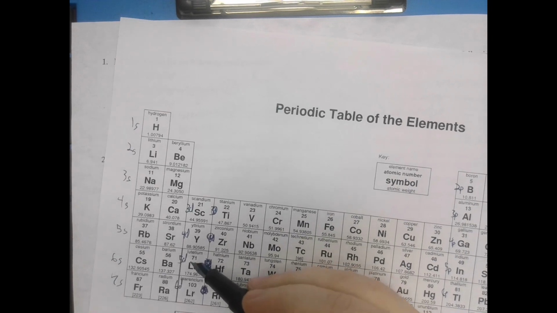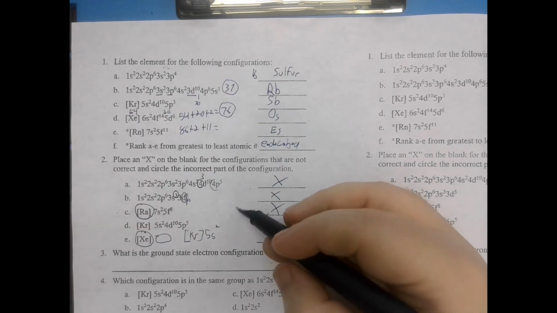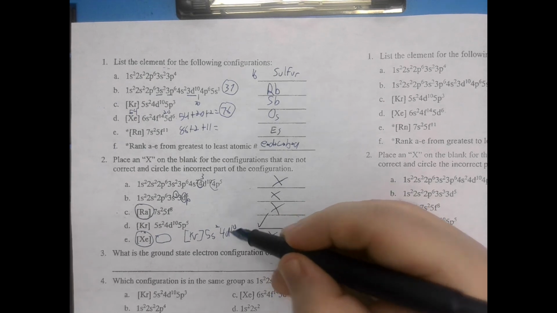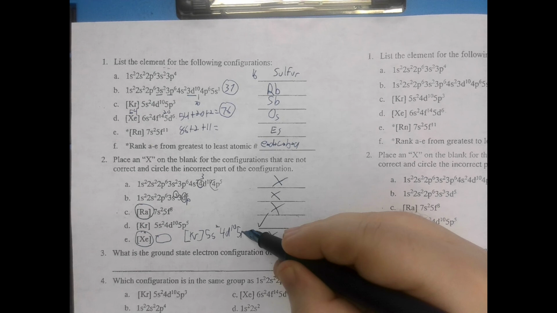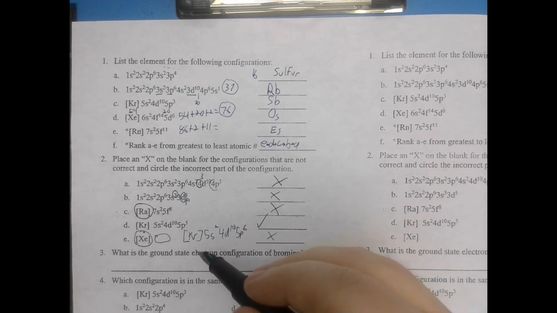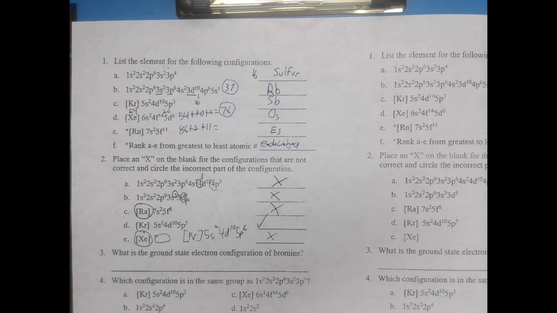It goes after here. Here is where your f would go. But it doesn't matter. So then it would be 4d10 and then 5p6. This is the correct way of writing a noble configuration for xenon. You choose the previous noble gas.